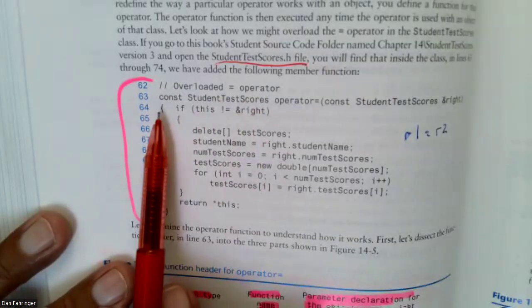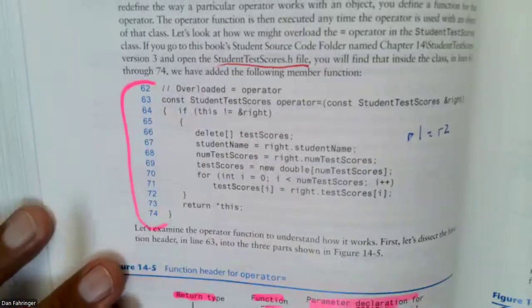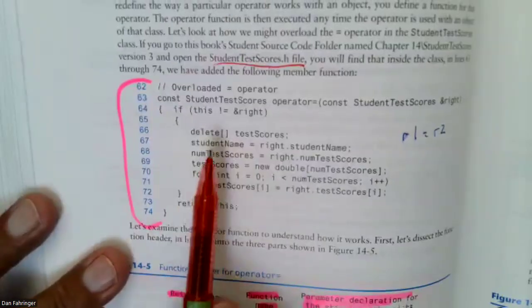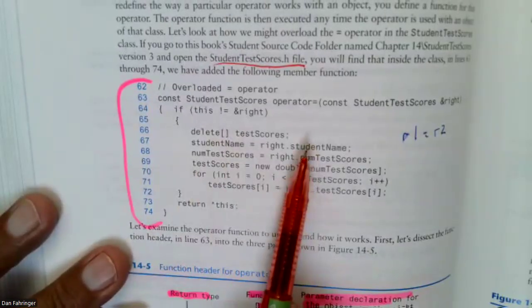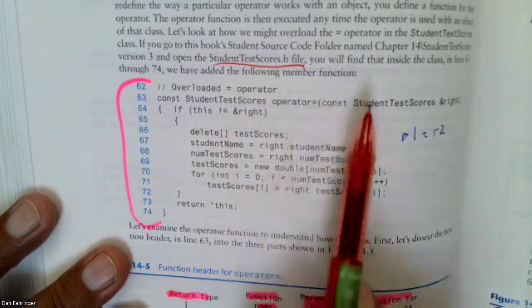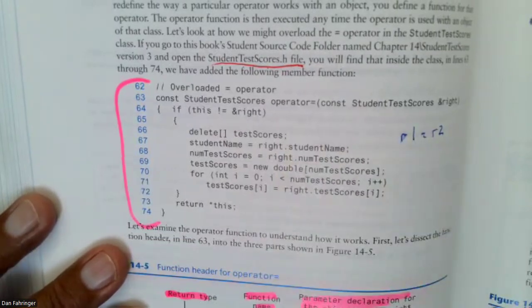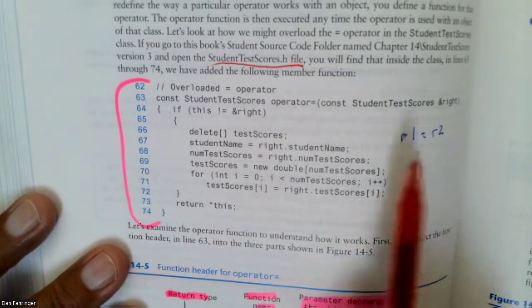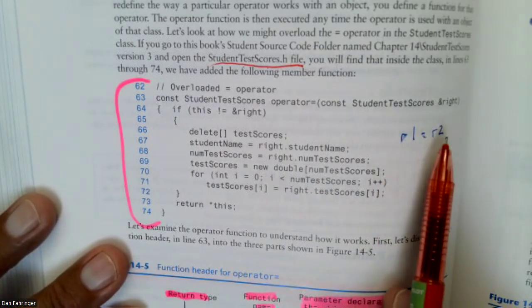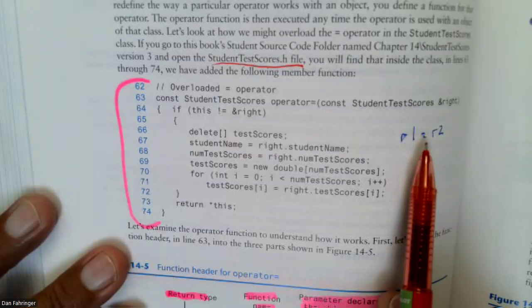And why do that? So is this line really needed? No, but it would save us lines of code. Okay, so what do we have here? Line 67, the student name is going to get copied over. So all of this is the work that's going to be done when I see R1 assignment operator R2. Remember, this is just one of a lot of operators we know of.